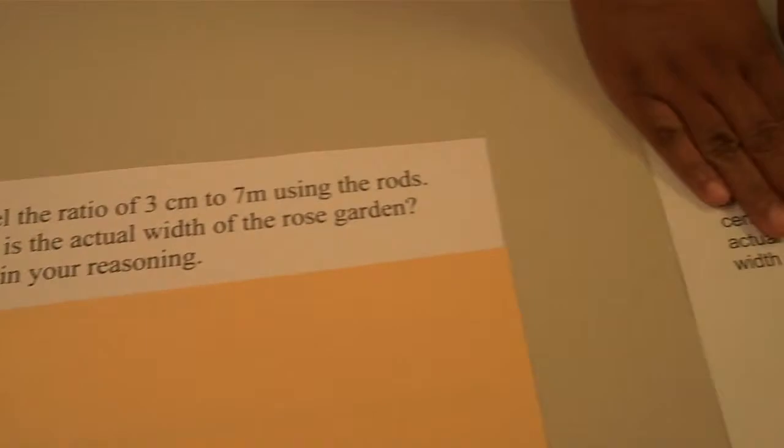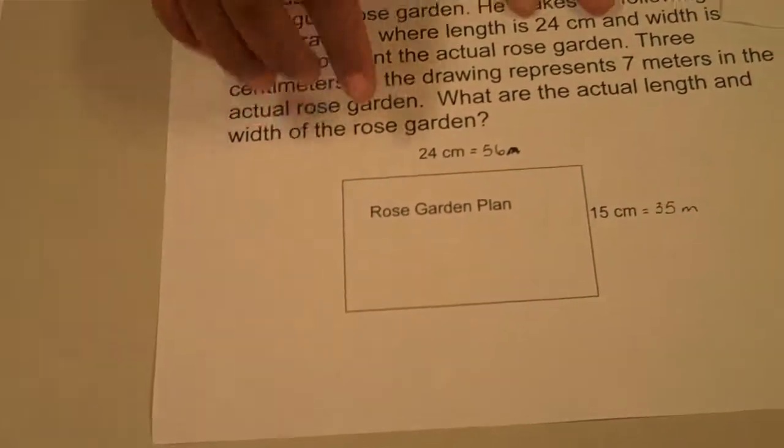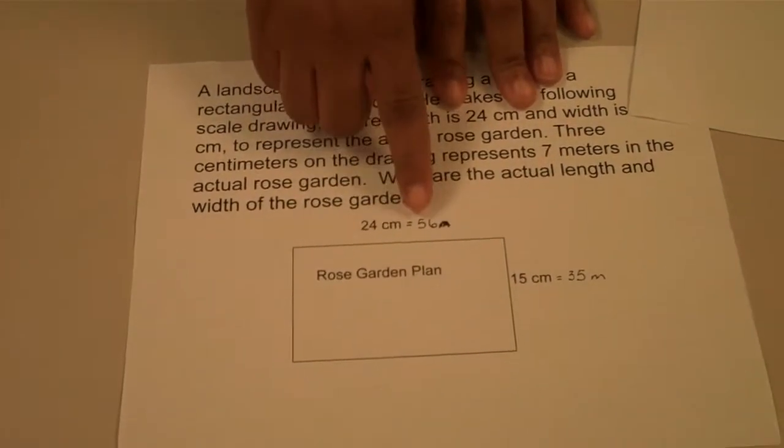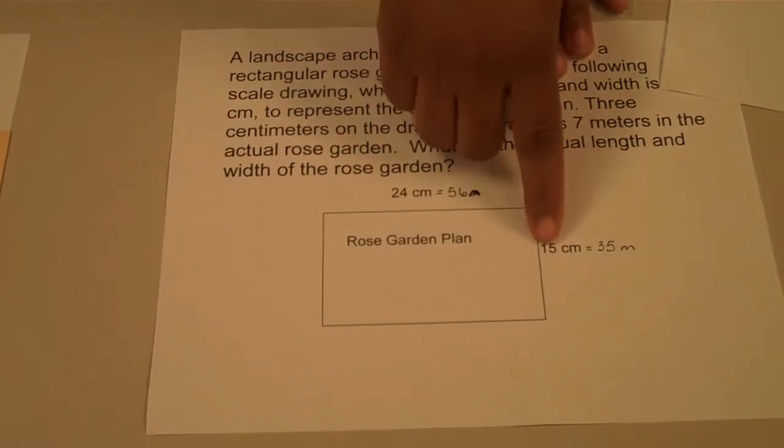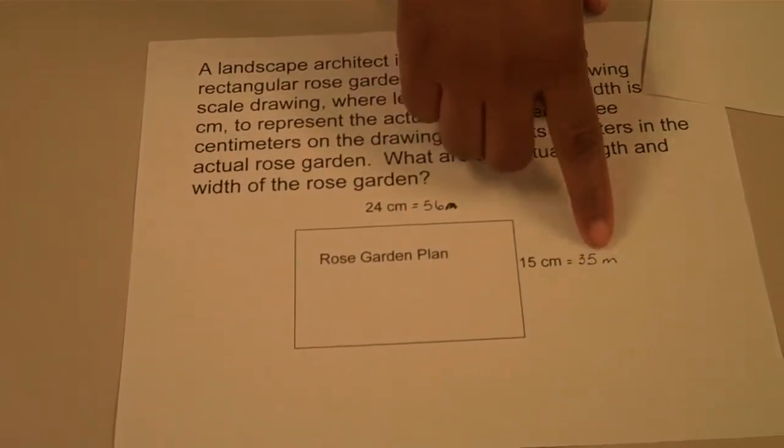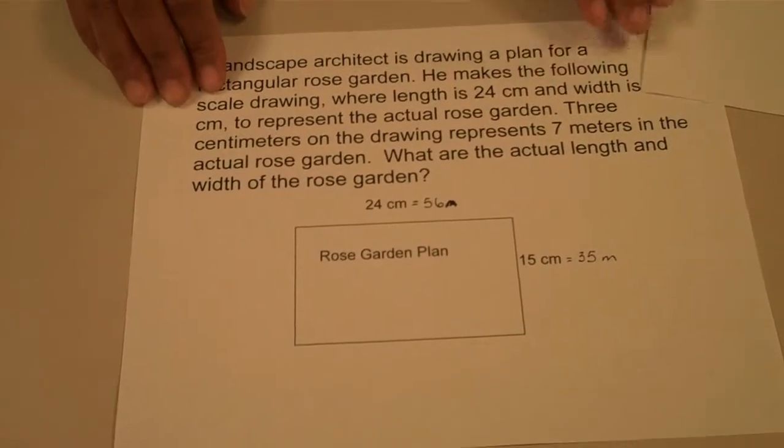So when we look at the problem, we realize that for 24 centimeters, it gave us 56 meters, and for 15 centimeters, it was actually 35 meters. This was a look at Tech 7.3b.